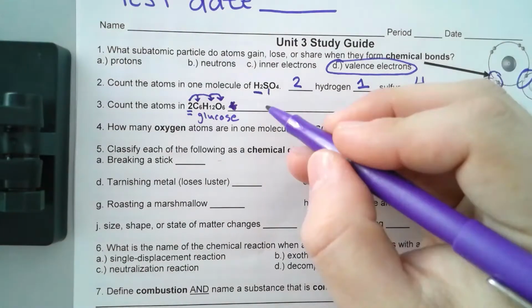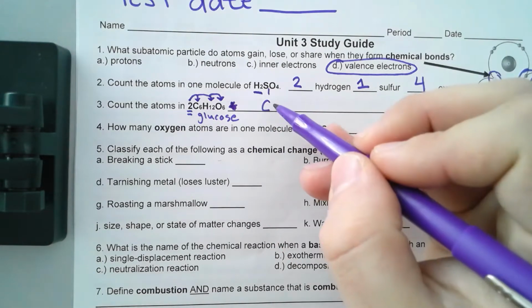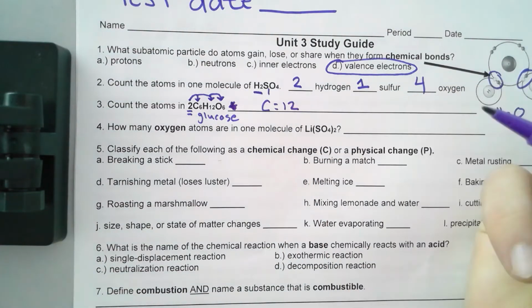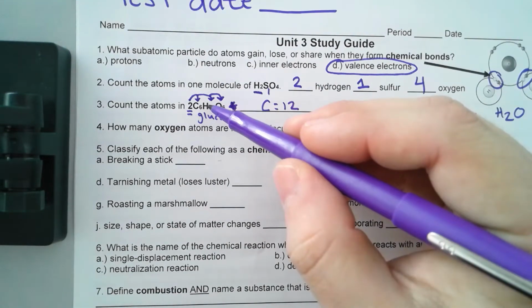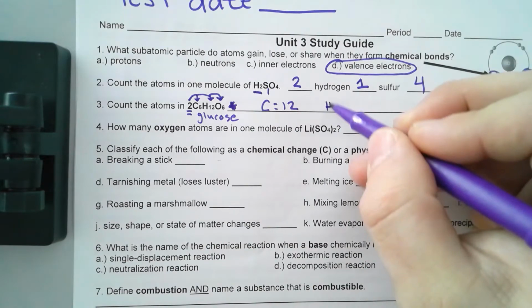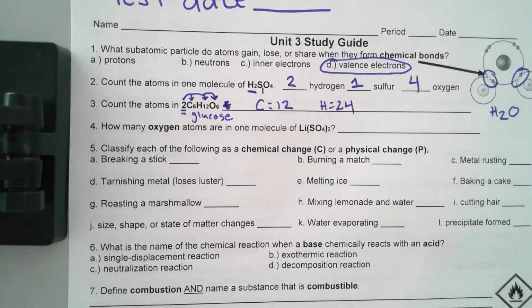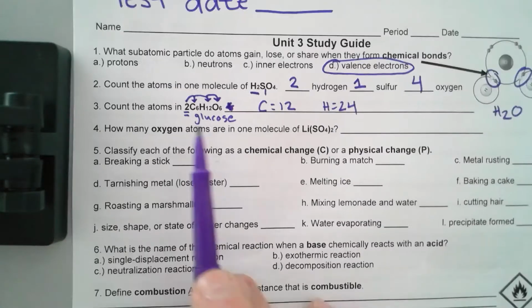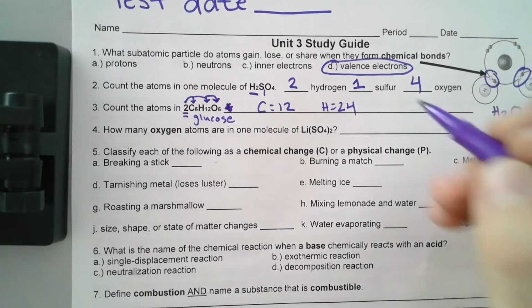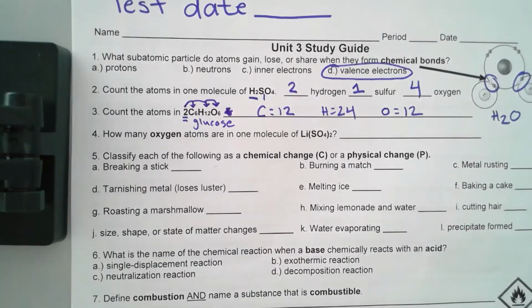So carbons, 2 times 6 is 12. So that means there are 12 carbons. Okay. For hydrogen, I'm going to do 2 times 12. That's 24 atoms of hydrogen. And then oxygen, I have 2 times 6. That's going to be 12. So on your test, you need to know how to count these atoms.